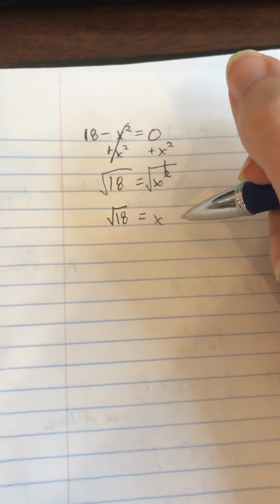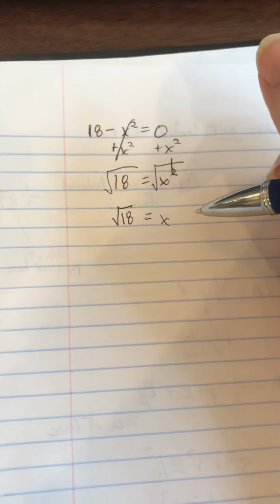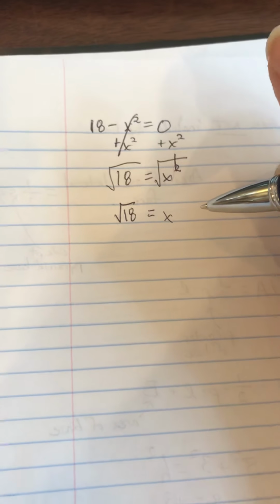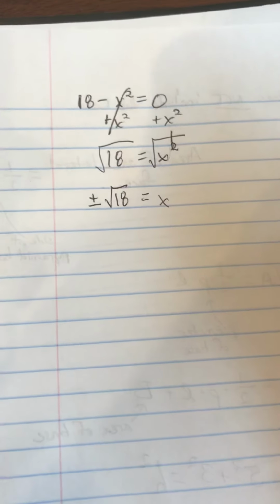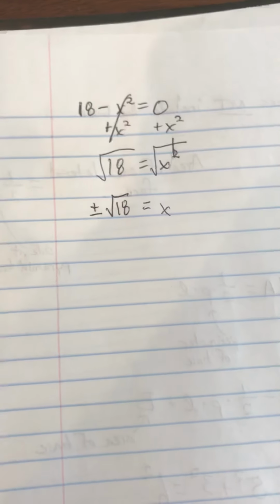Well, the other thing to keep in mind when you're taking square roots to solve is that there's two numbers that square to give you a positive. They could either both be negative or they could both be positive. So we're going to put a plus or minus to indicate that both the positive and the negative square root of 18, when I square them, are going to give me a positive.